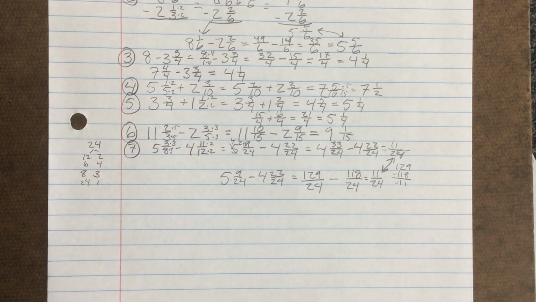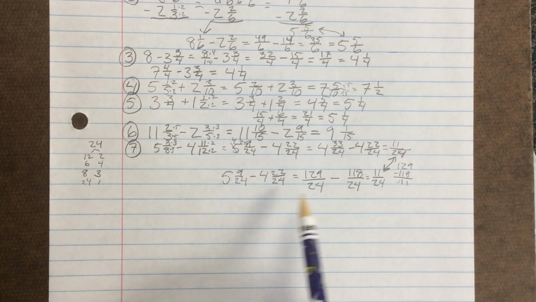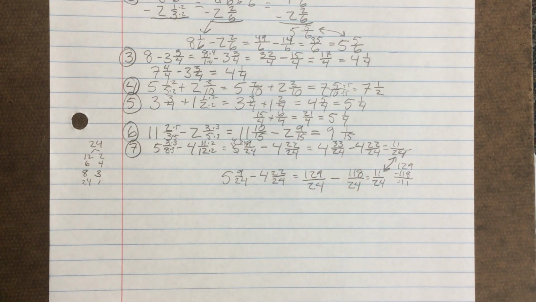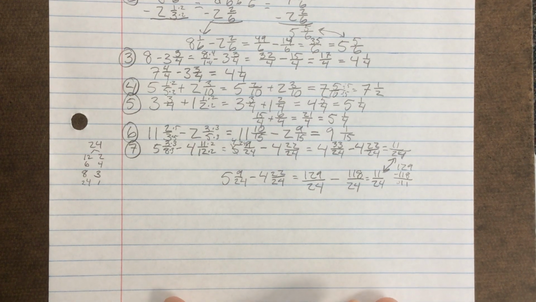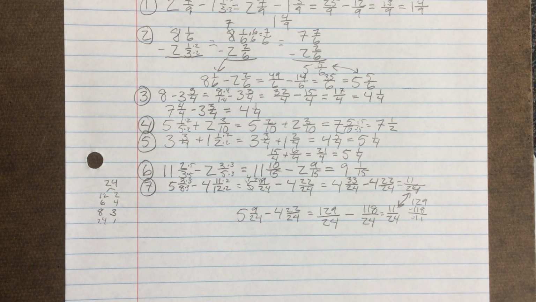So we get to the same place either way. If the borrowing stuff doesn't make sense, go ahead and just make everybody improper fractions. You might get some big numbers, so go ahead and use a calculator for your multiplication. But it's that way you don't have to worry about borrowing at all.